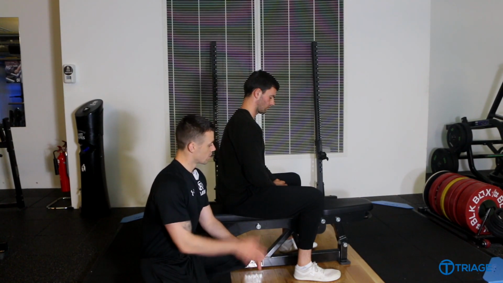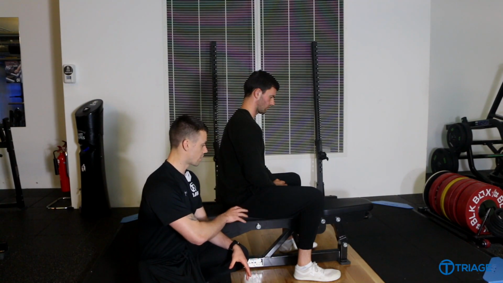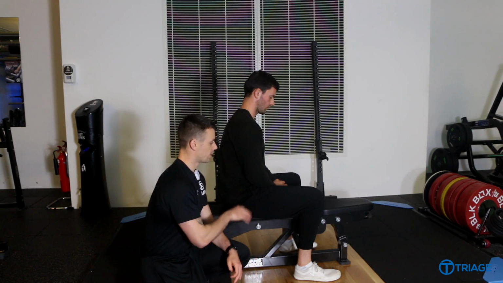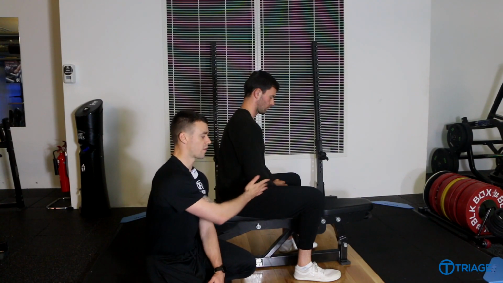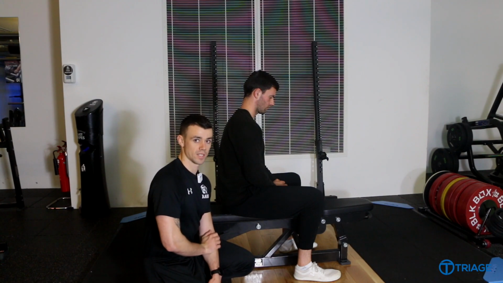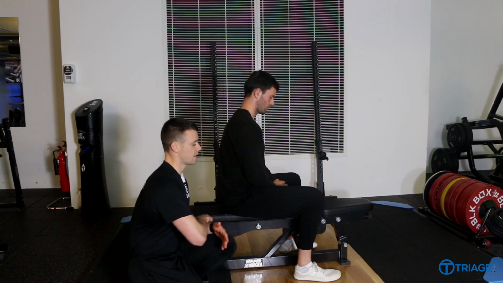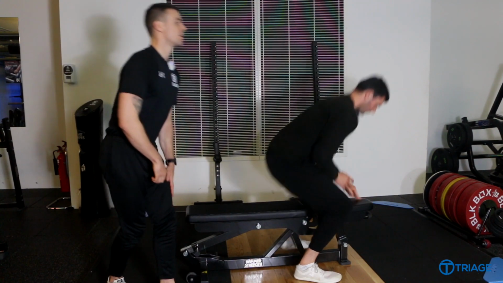Okay, so just remember the biarticular nature of the hamstrings makes it so that the more the hip is flexed, i.e. the more the person is leaned forward, the more difficult it is going to be for the knee to extend. Okay, now with that said, Paddy, could you lie down on your back for me?